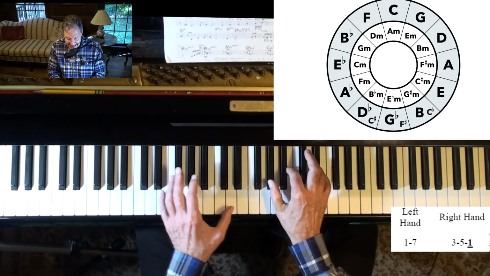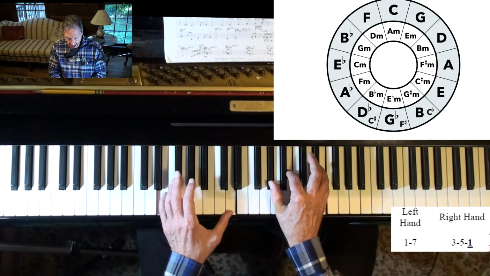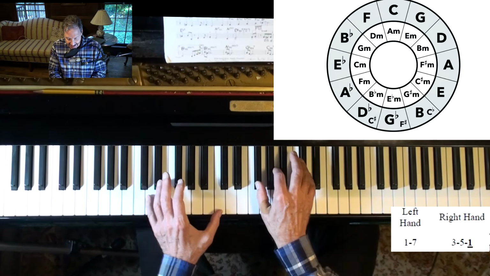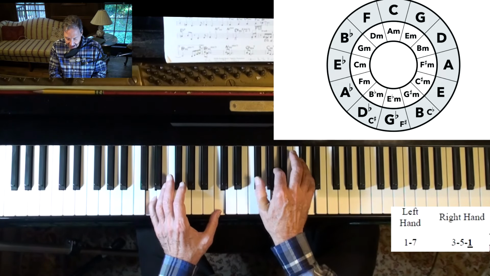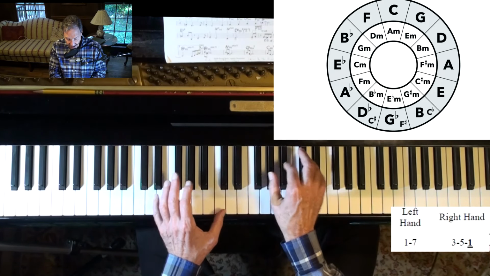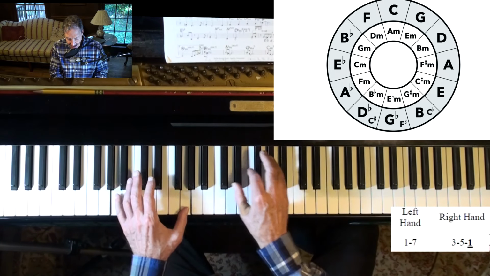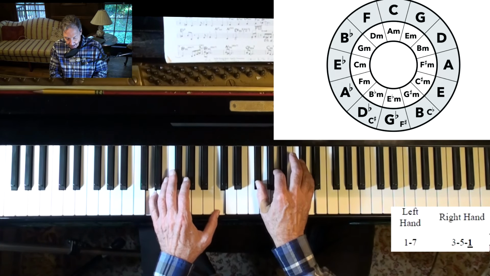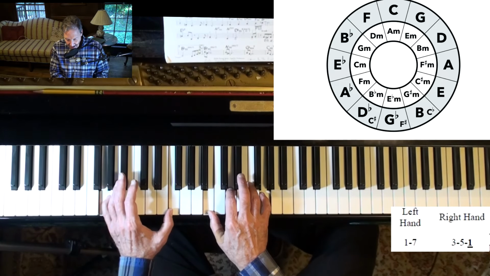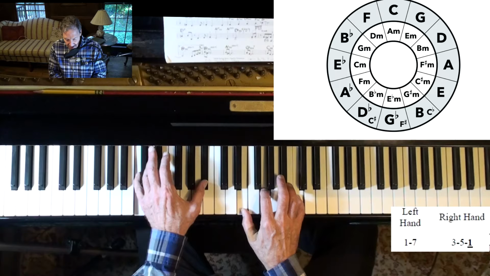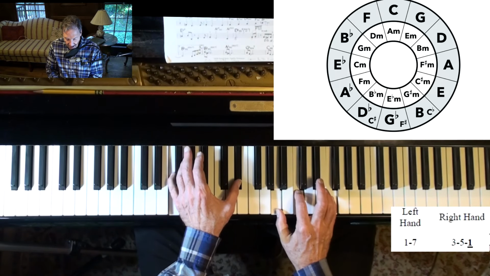So now look at E, A, and D. See, I was playing all white keys except this thumb was on a black key on each one of those chords. E, A, and D. And then G, I think that might be the only one with all white keys, I'm not sure. But C and F kind of feel the same.